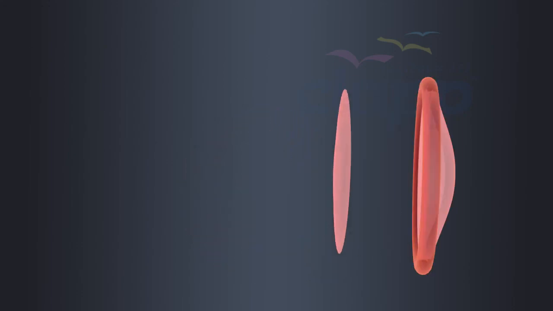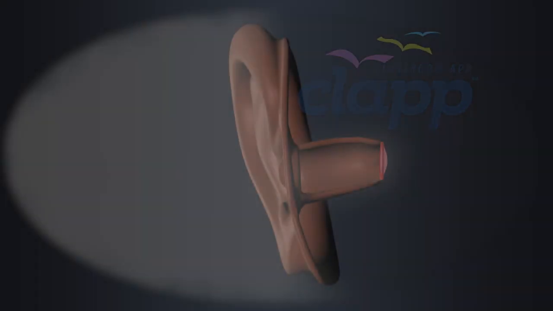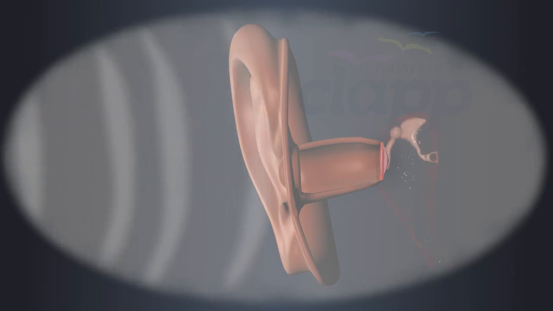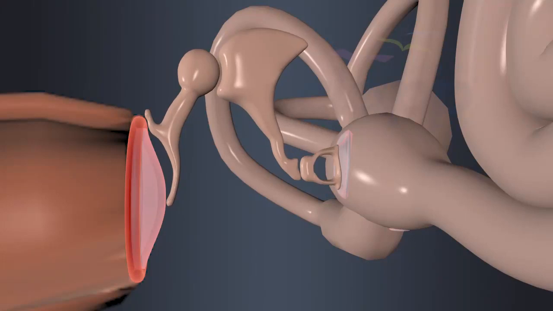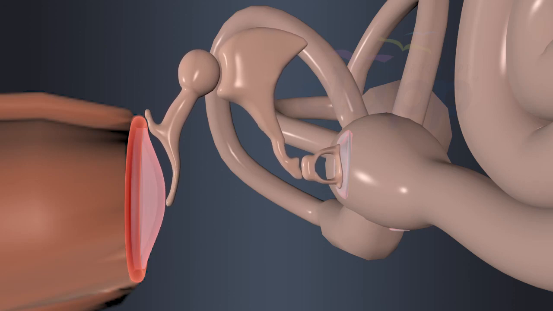Tympanum is a dedicated cone-shaped membrane composed of three layers: the outer layer facing the auditory canal, a middle fibrous layer, and an inner mucosal layer facing the middle ear. When sound waves enter the auditory canal, they strike tympanum, causing it to vibrate. The vibrations of the tympanum amplify the sound waves and transmit them further into the middle ear.